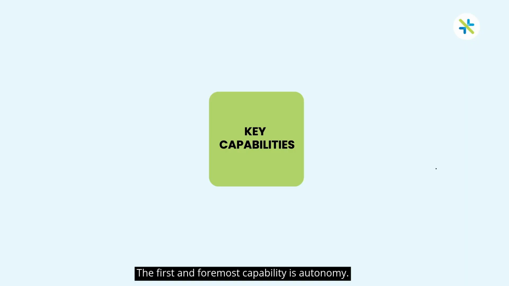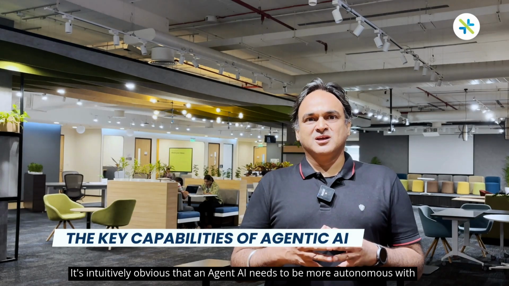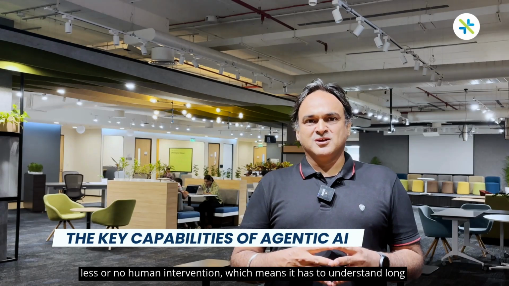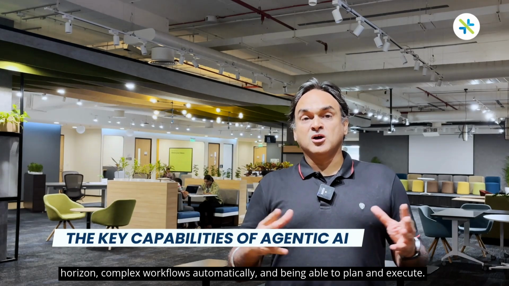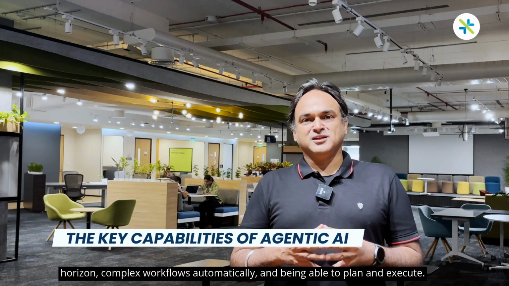The first and foremost capability is autonomy. It's intuitively obvious that an agentic AI needs to be more autonomous with less or no human intervention, which means it has to understand long horizon, complex workflows automatically and being able to plan and execute them.